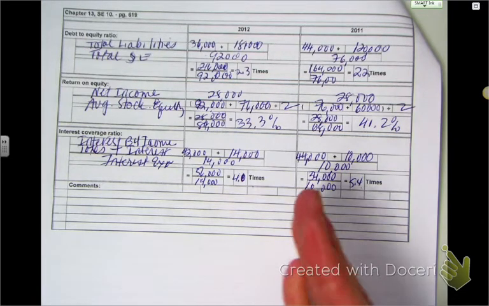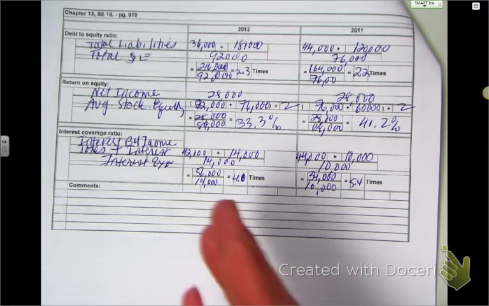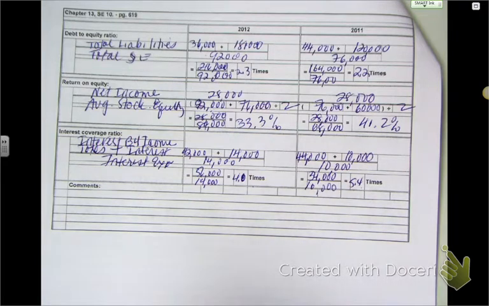So a couple of the ratios got a little bit weaker in the ability to manage our debt structure. So our financial risk got a little bit greater.